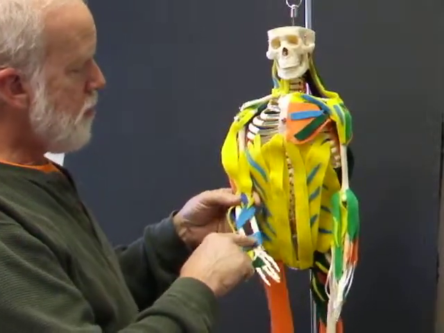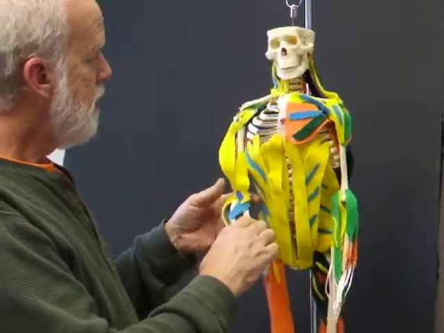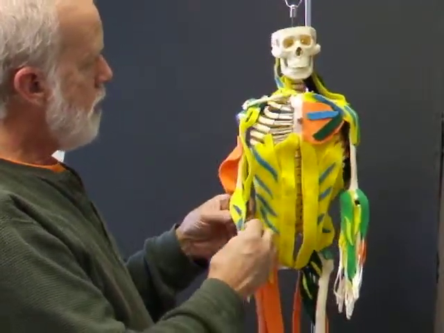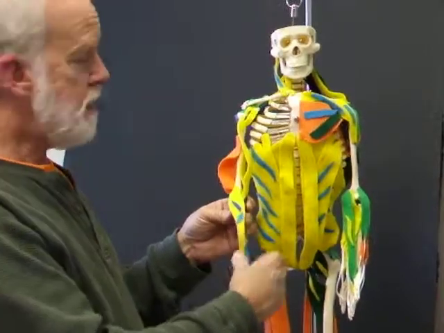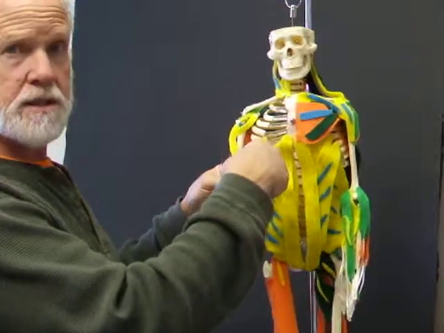We also have the pronator quadratus distally. We'll look at that and construct that as well. Then we move to the brachioradialis. Now this is a muscle that we think of primarily as an elbow flexor.